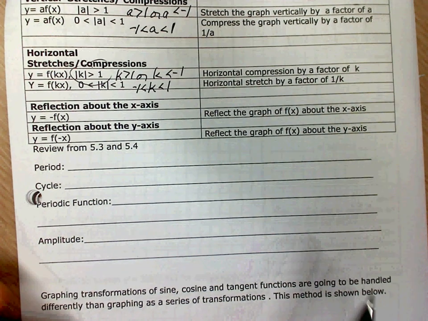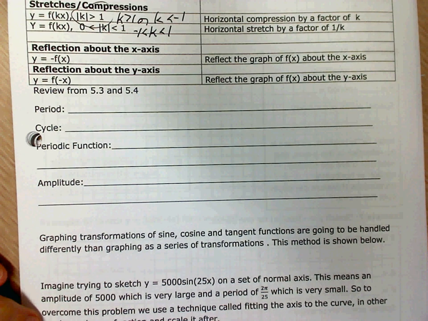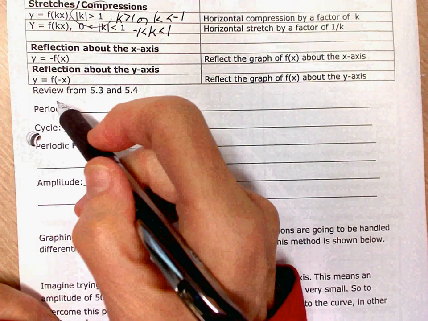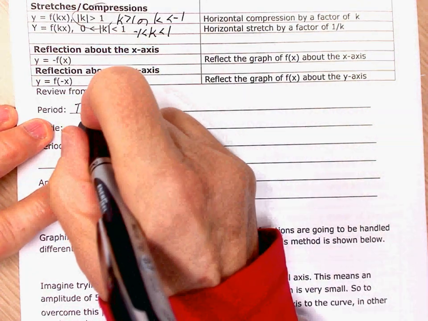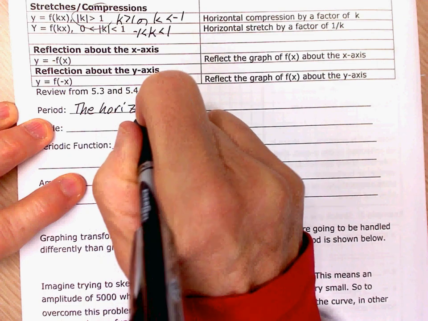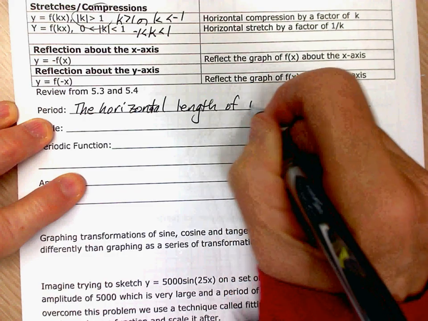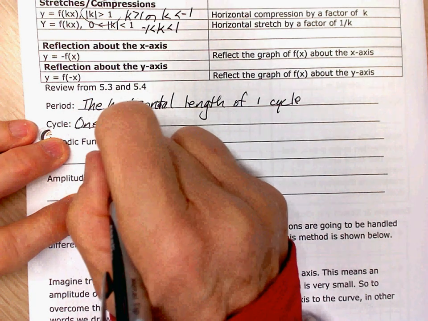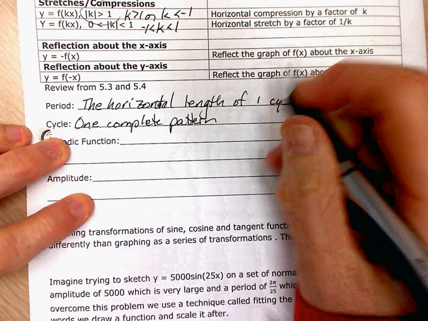So the way we're going to do transformations in this unit is very different. It's called fitting the axis to the curve. We draw the curve first, and then we put on the axis. This is terminology I'd like to go over with you. We talked about it. Period is the horizontal length of one cycle. A cycle is one complete pattern of a periodic function.